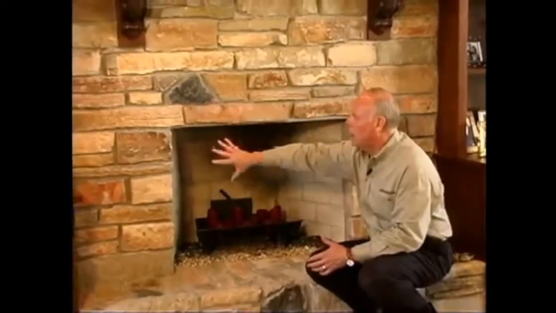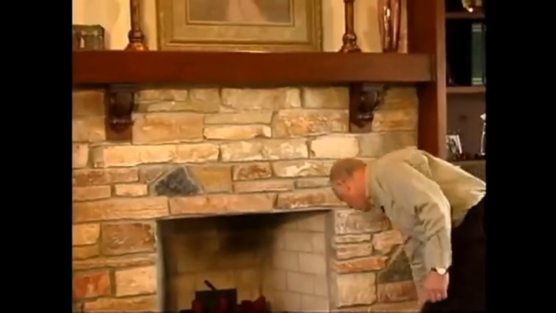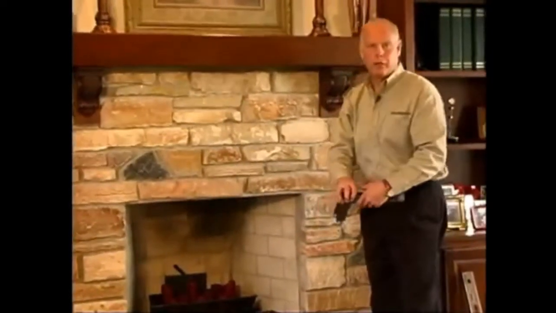The last term I want to describe is actually the fascia itself. The fascia is used to describe the decorative material that's surrounding the fireplace. The fascia can be brick, it can be marble, tile, slate, or as in this case, beautiful cut stone. Oftentimes the fascia will determine the type of fit that you have for the fireplace.